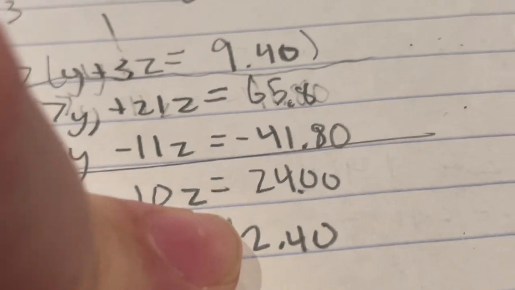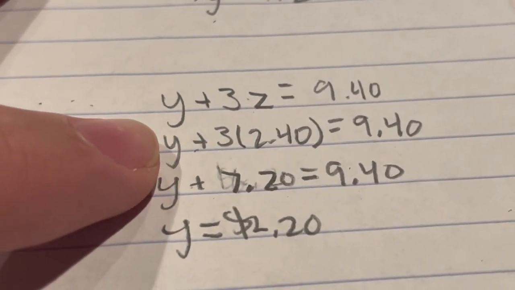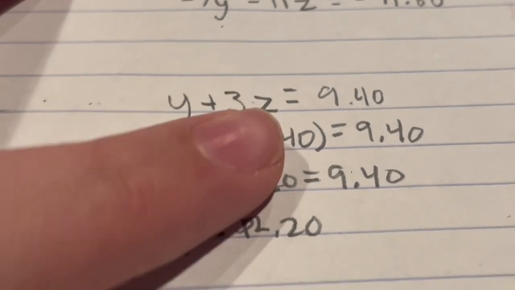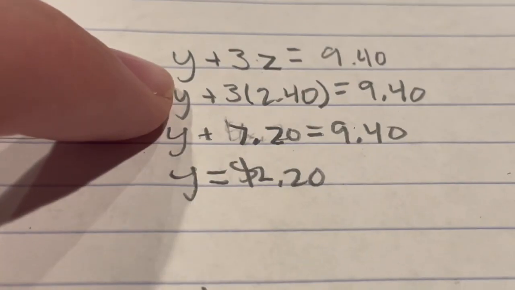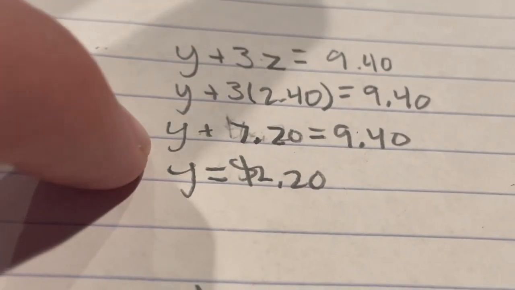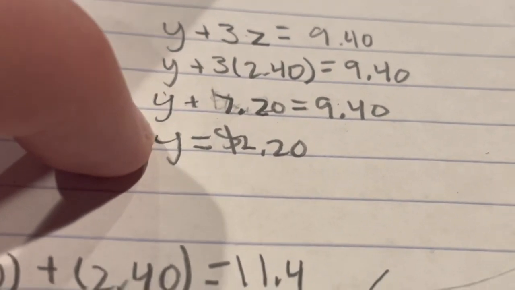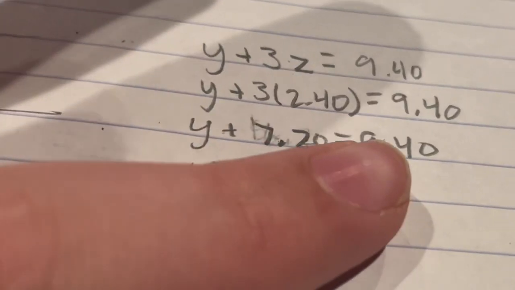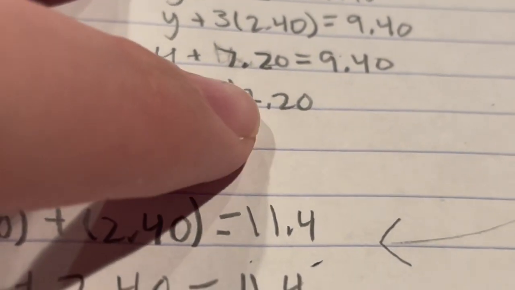So z, or the soda, must cost $2.40. Now that we know this, we can plug $2.40 into our y plus 3z equals 9.4 equation. And we distribute the 3 to the 2.4 to get y plus 7.20 equals 9.40. And then by moving the 7.20 to the other side, by subtracting, we get y is equal to 2.20.